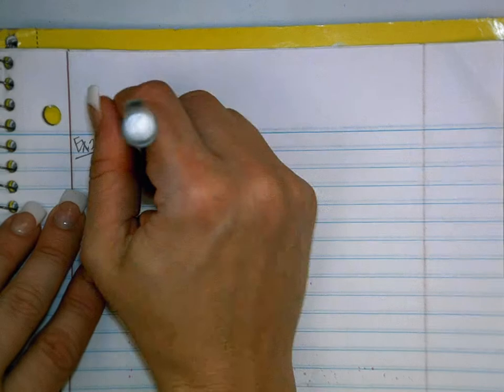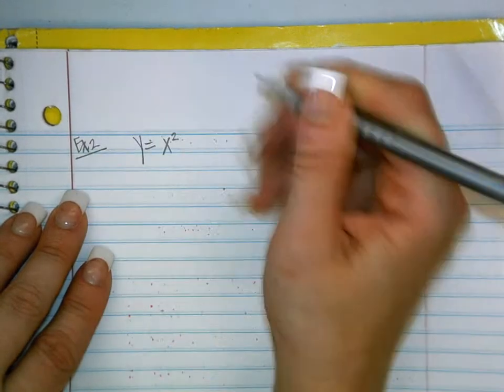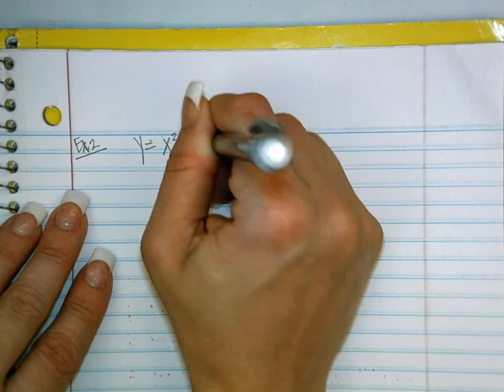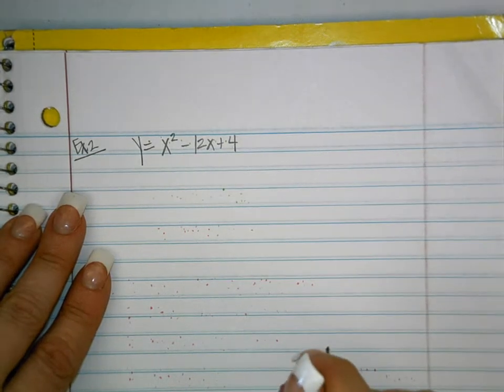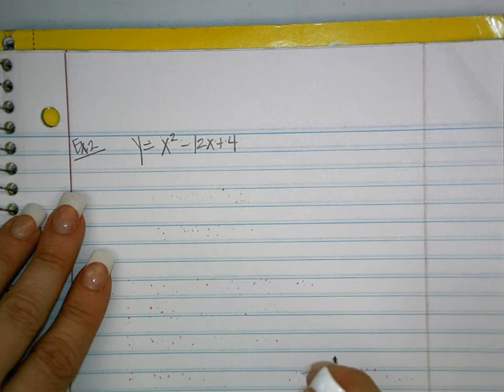Excuse me. Let's try another one. Number 2. Okay, for example number 2, I would like you to change to descriptive form y equals x squared minus 12x plus 4.